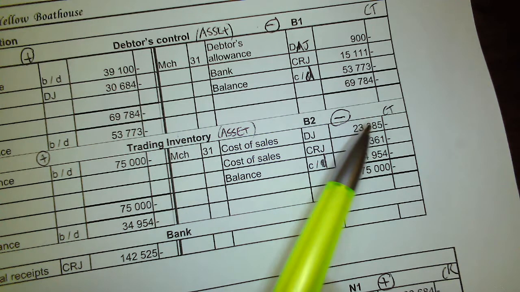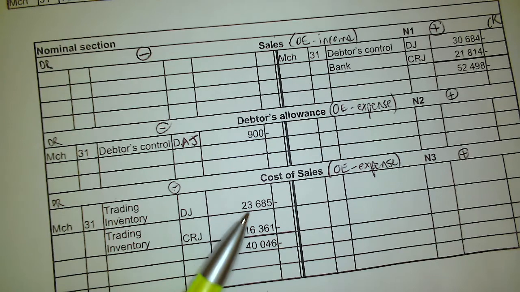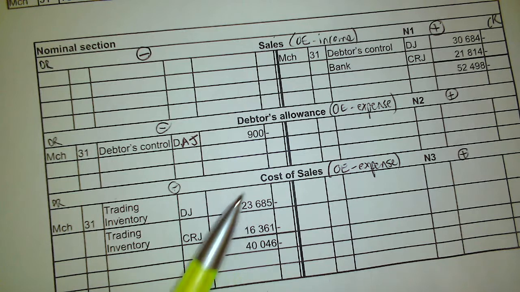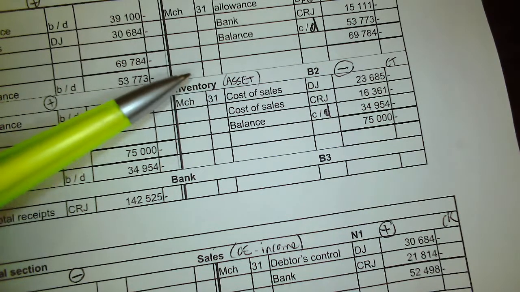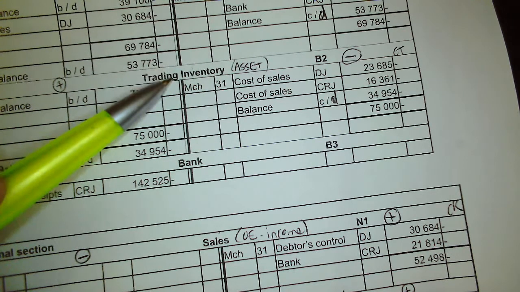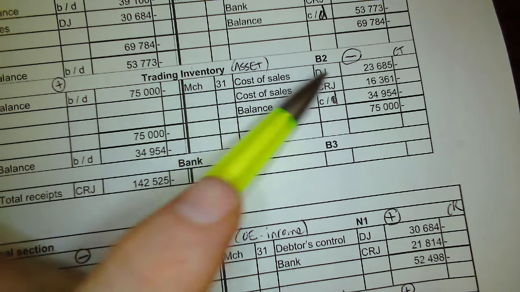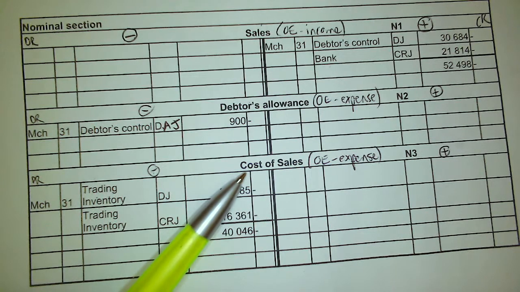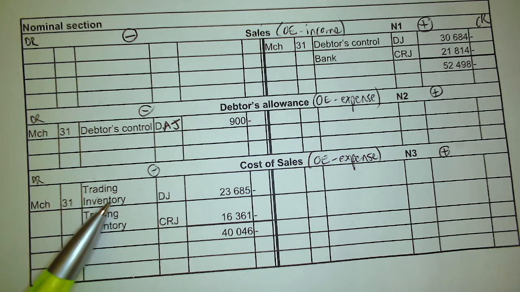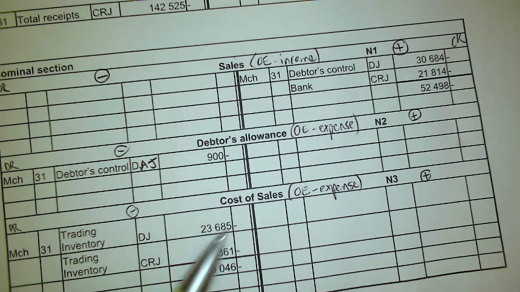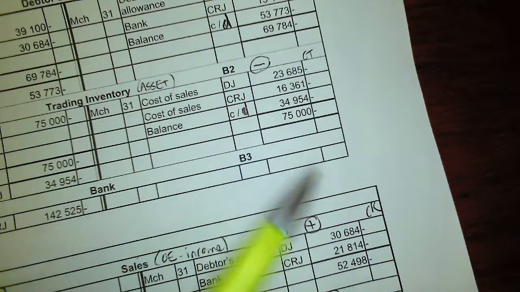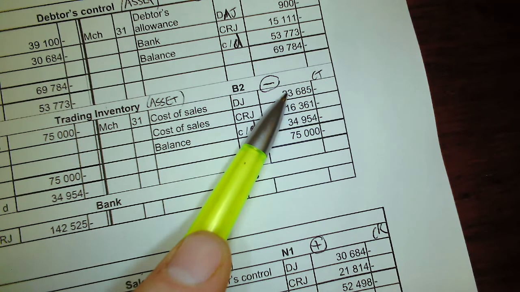So trading inventory is credited and cost of sales is debited, and that's why, if we go to a cost of sales account, you'll see the amount on the debit side, with cost of sales at the top. You can see that these two are reversing. Trading inventory at the top, cost of sales at the bottom, but 23,000 on the credit side. Over here, cost of sales at the top, trading inventory or trading stock at the bottom, but now we've got 23,000 on the debit side. So you'll have a debit side 23,000 and a credit side 23,000, a debit and a credit.